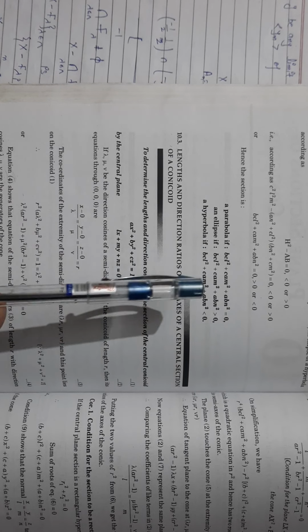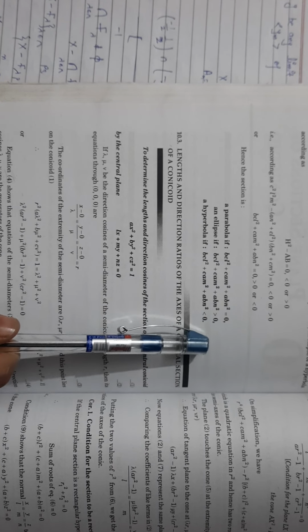ओके, कॉनिक सेक्शन के अकॉर्डिंग अगर आपको चेक करना हो कि गिवन इक्वेशन आपके पास पैराबोला फॉर्म करता है, एलिप्स फॉर्म करता है या हाइपरबोला, you may substitute the values of a, b, c and l, m, n. Substitute here and check whether the value is equal to 0, greater than 0, or less than 0. If equal to 0 then parabola, greater than 0 then ellipse, and less than 0 then hyperbola.